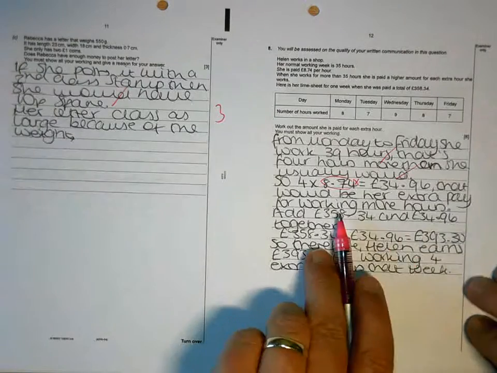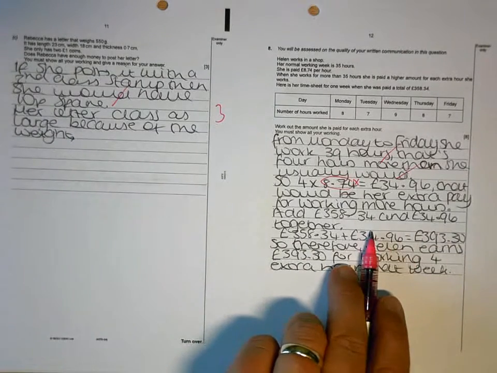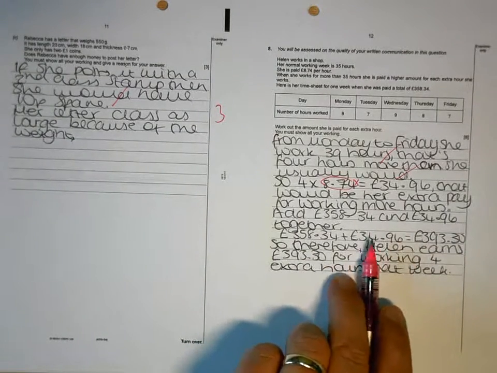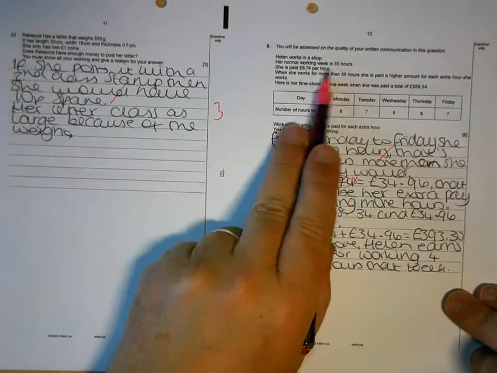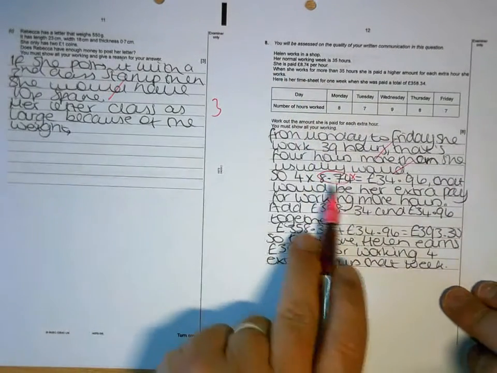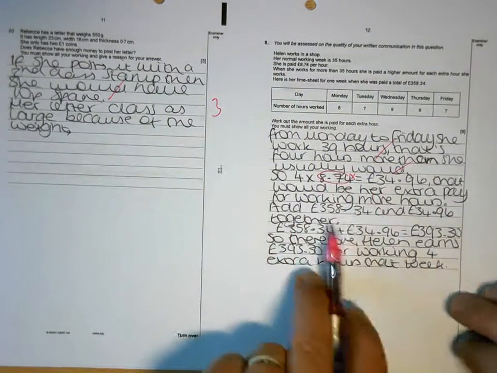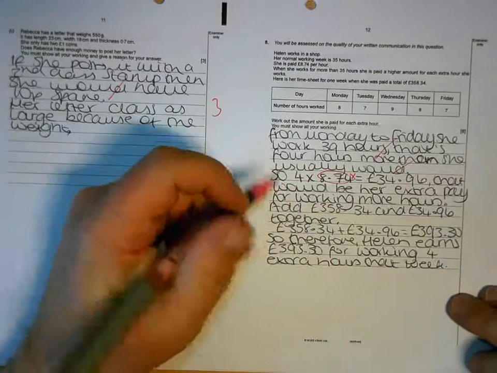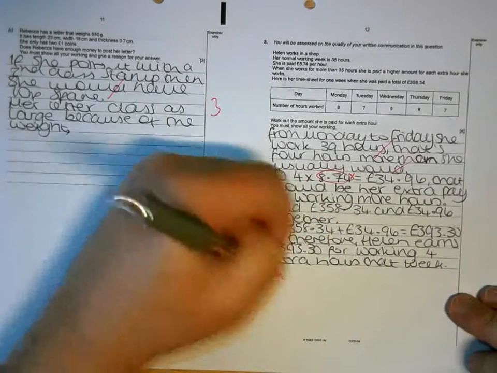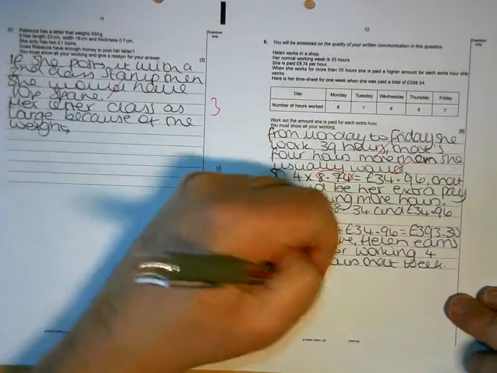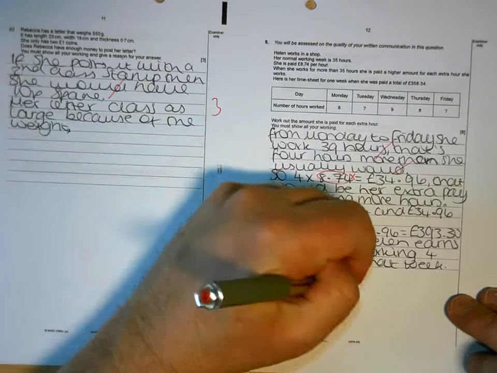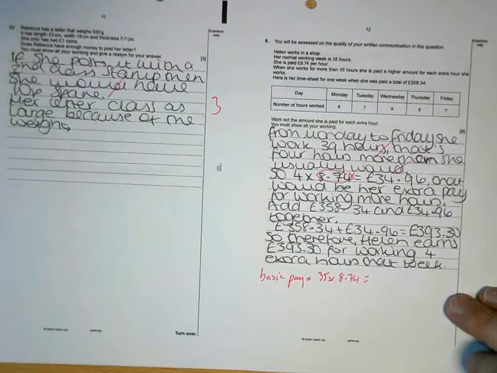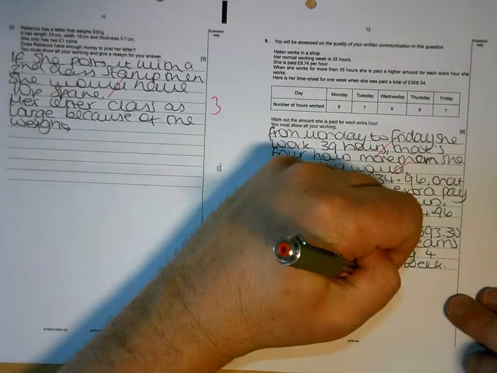So what you want to be doing is work out how much pay she gets for working the 35 basic hours. So once you've got the 39, you've got the 4 hours, you then want to do 35, so basic pay will be 35 lots of £8.74. That works out to be £305.90.